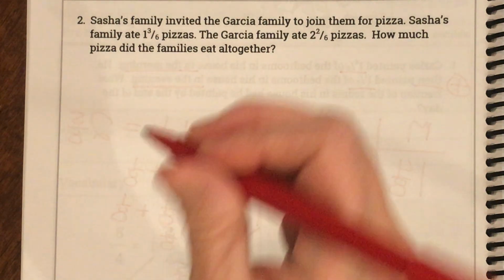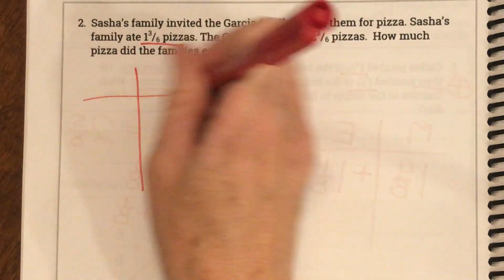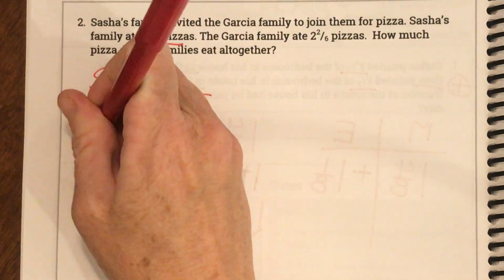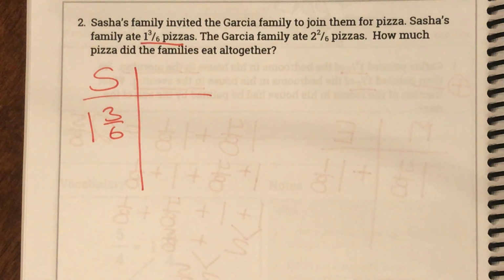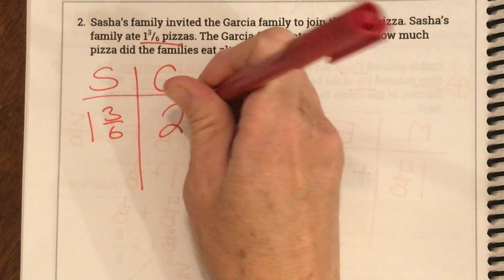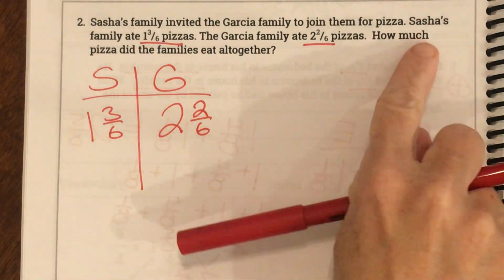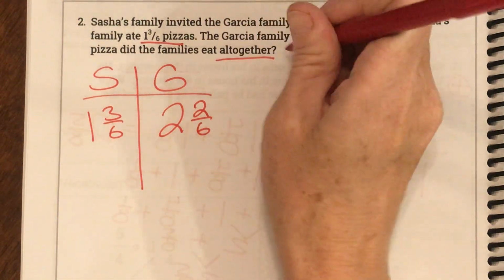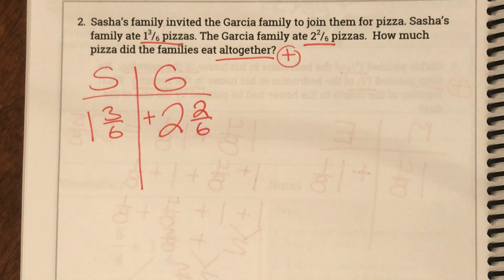Okay, so what do we know? Sasha's family ate 1 3/6. So we can say Sasha's family had 1 3/6. Okay, then we can say that the Garcia family ate 2 2/6. And the question says, how much pizza did the families eat all together? So all together tells me they want me to add those. So again, I have another addition problem.